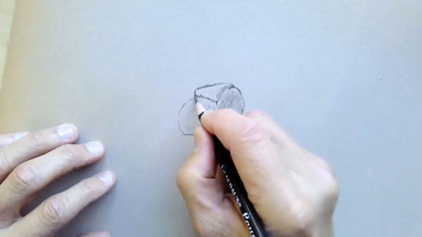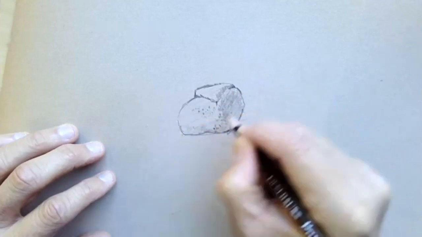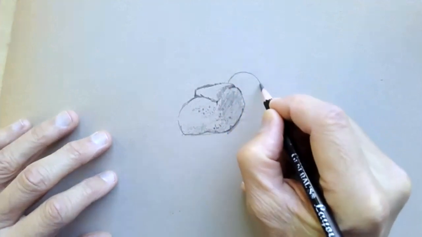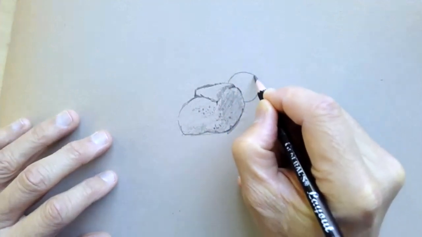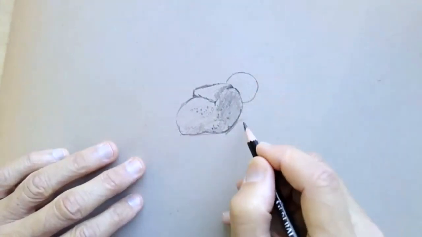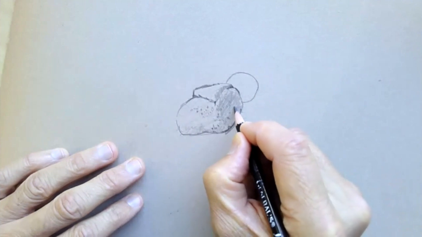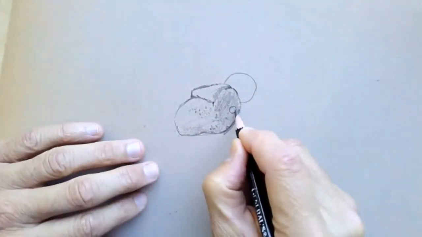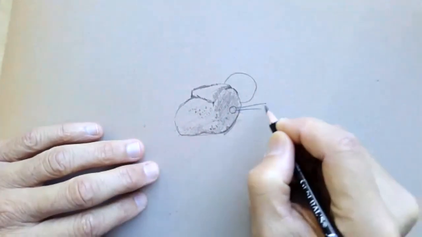One way to do that is to draw the rock, and then draw a little circle tucked up behind it. Another fun way to do this is to draw a circle on the rock itself and then have that go out.